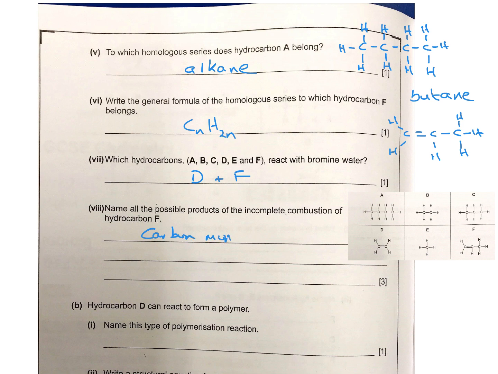When a hydrocarbon burns in an incomplete supply of oxygen, the products are carbon monoxide, you'll get water, and soot. There are 3 marks, see here, the soot, which is carbon.